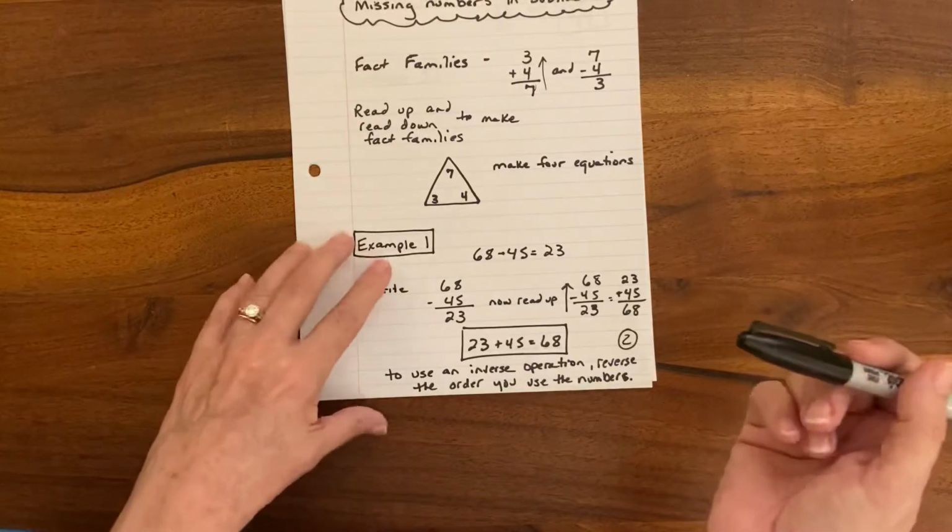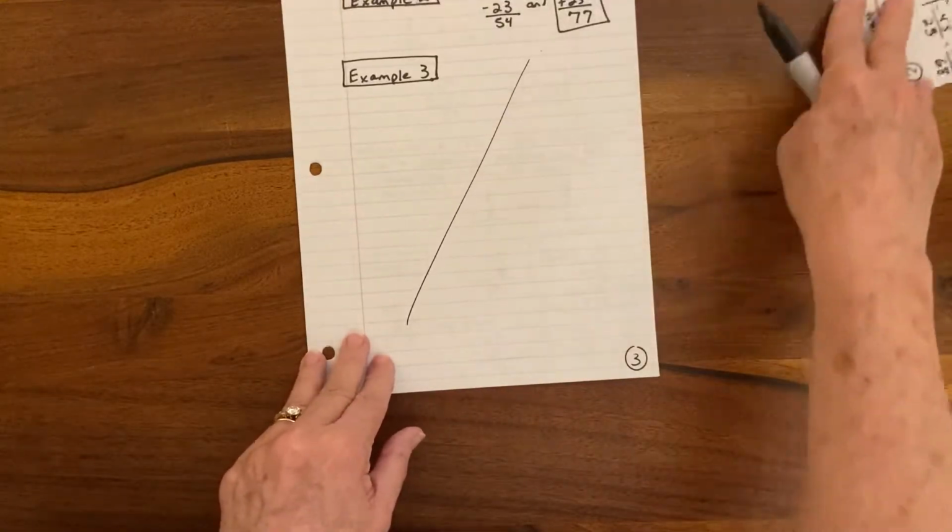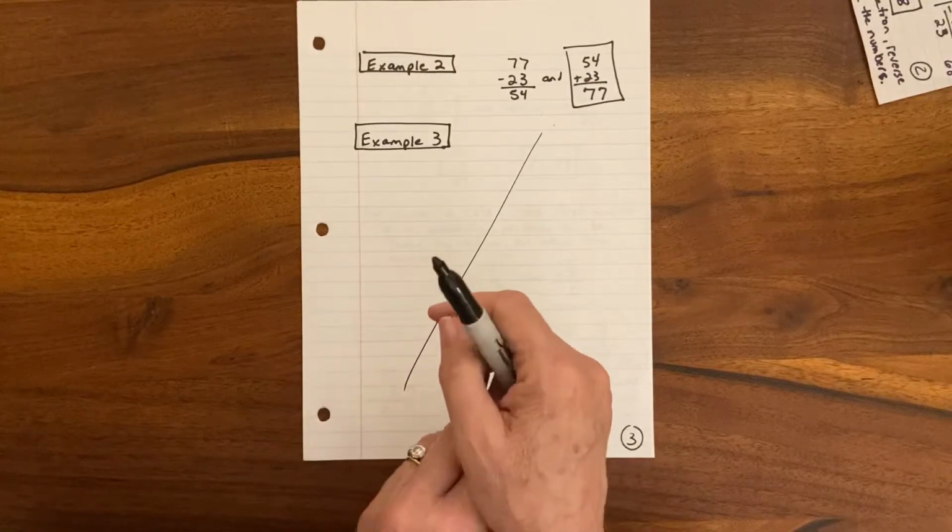So you reverse the order you use the numbers, right? I got a little carried away on example 3, sorry.